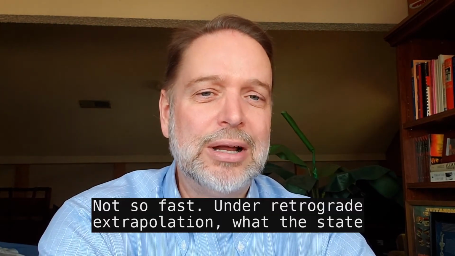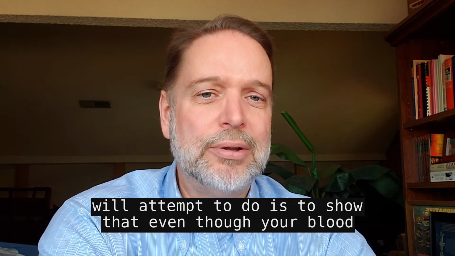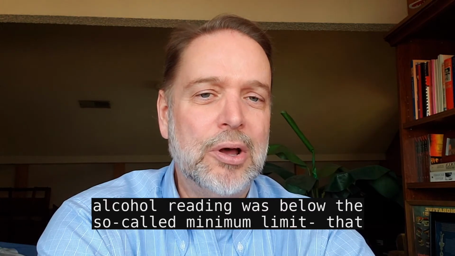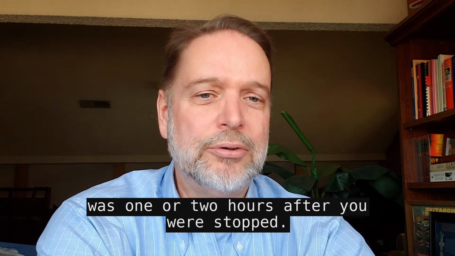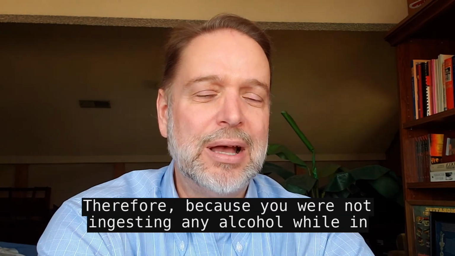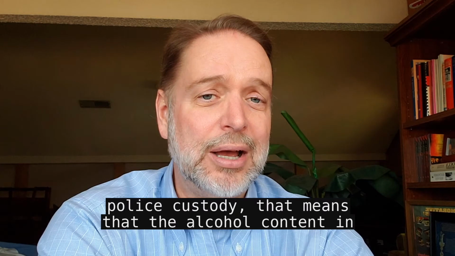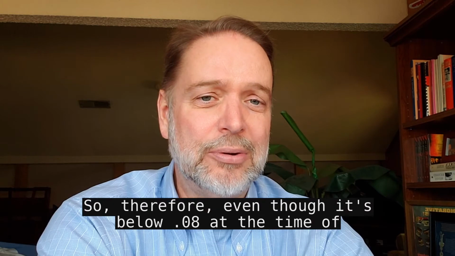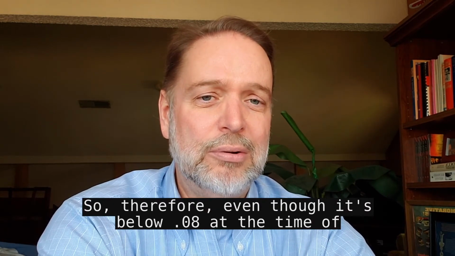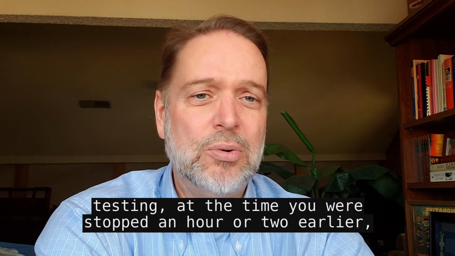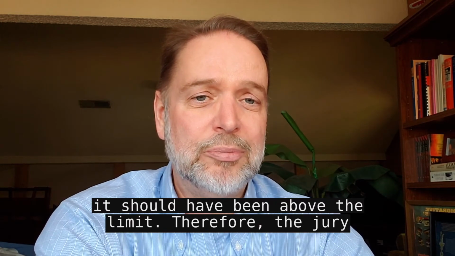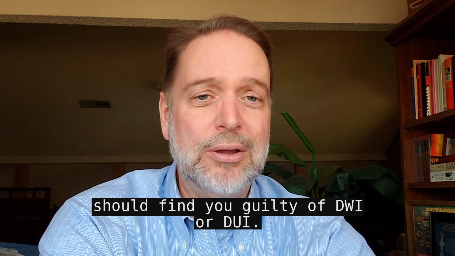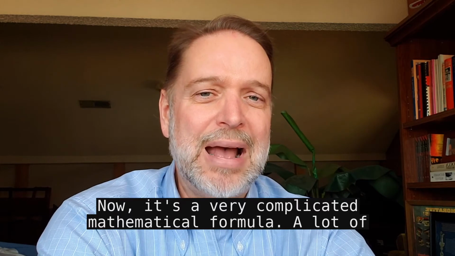Not so fast. Under retrograde extrapolation, what the state will attempt to do is to show that even though your blood alcohol reading was below the so-called minimum limit, that was 1 or 2 hours after you were stopped, and therefore, because you had not ingested any alcohol while in police custody, that means that the alcohol content in your blood had peaked and was coming down. And so even though it's below 0.08 at the time of testing, at the time you were stopped an hour or two earlier, it should have been above the limit, and therefore the jury should find you guilty of DWI or DUI.